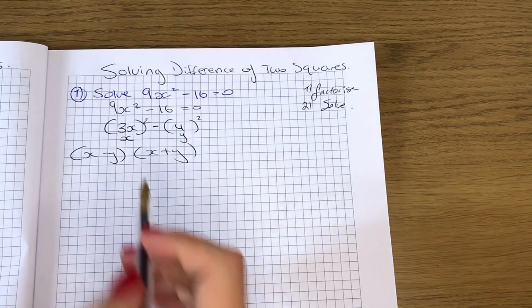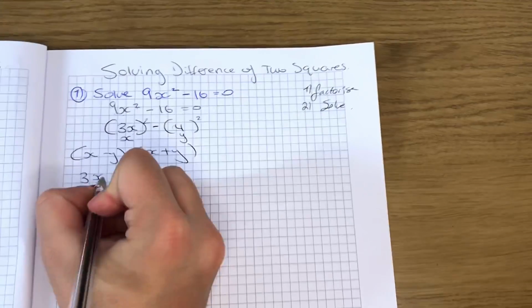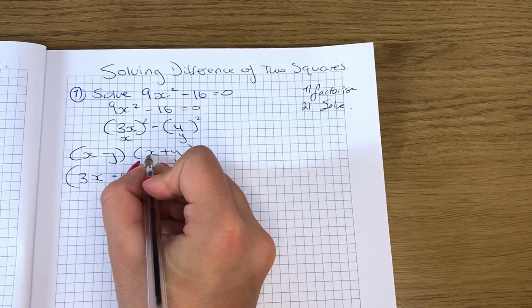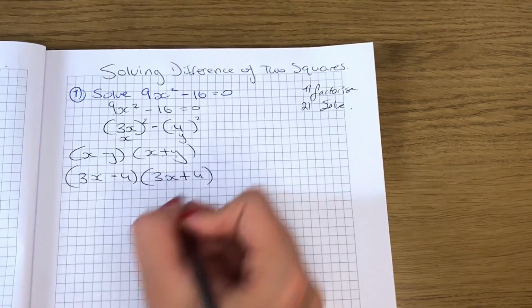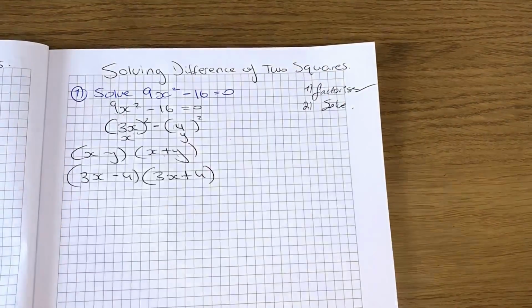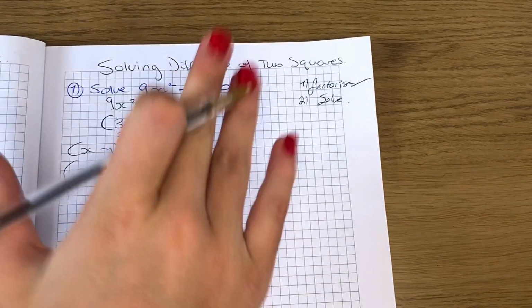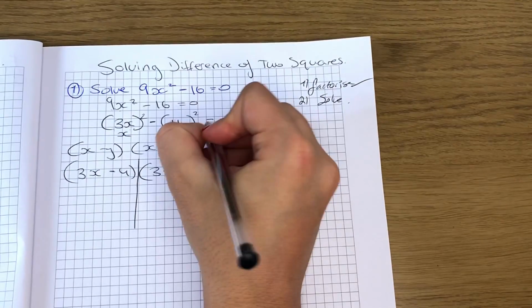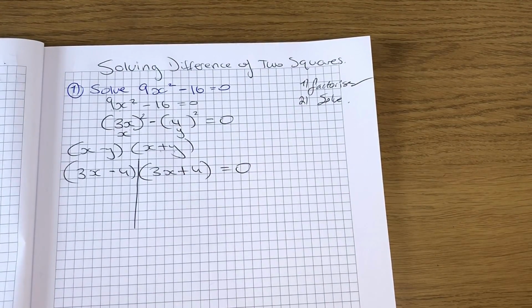Now we solve. So 3x minus y, so minus 4, and then x, so 3x, plus y, which is 4. We have done the factorizing part. Now we need to solve. So we're going to break this into half, and I'm going to focus on the first bracket, then the second, while also keeping in mind this is all equal to 0. Every single one of these is equal to 0.